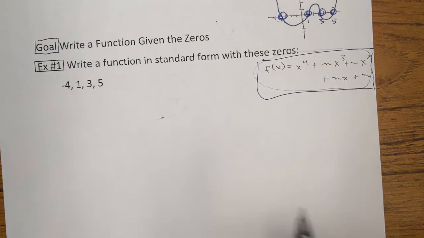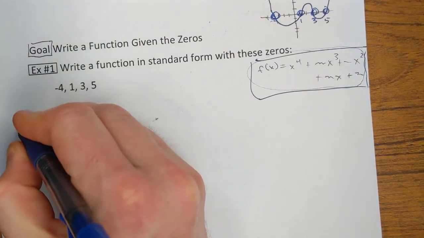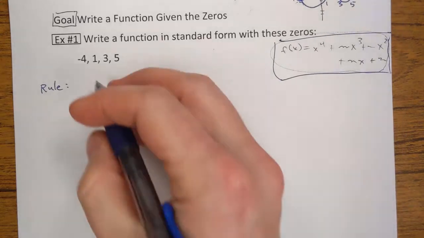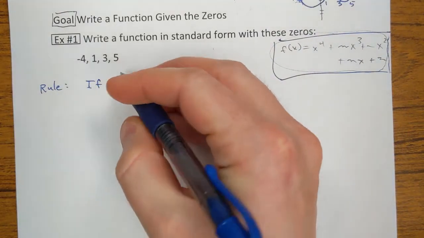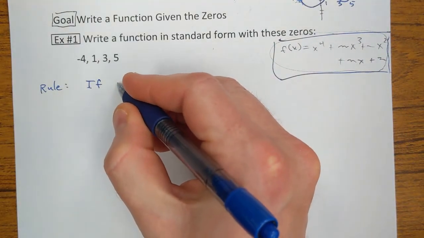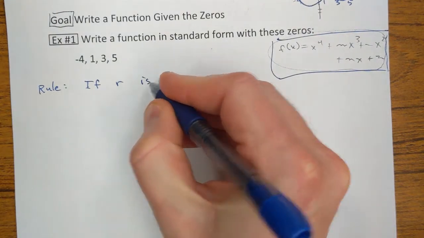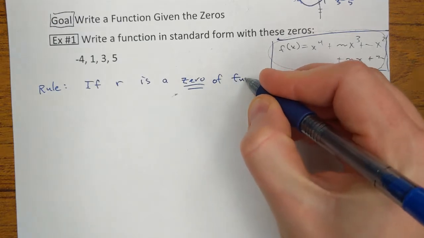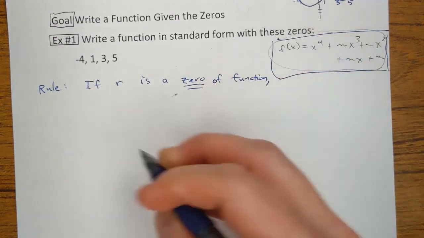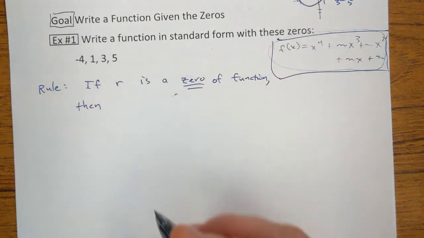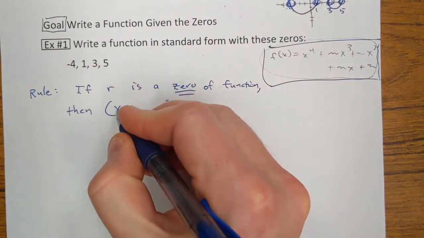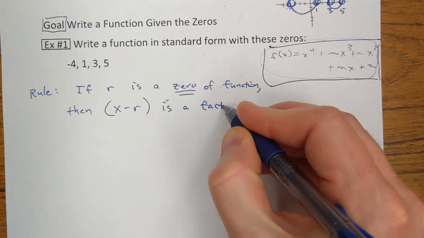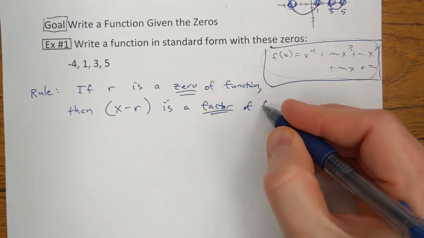There's a very important rule that we need to follow in order to come up with this answer. The rule is, if you have any number, we'll call it r, and it's a zero of a function, then x minus r is a factor of that function.